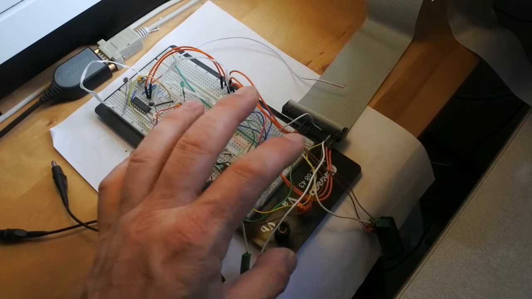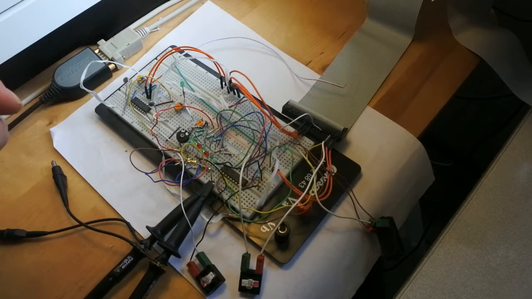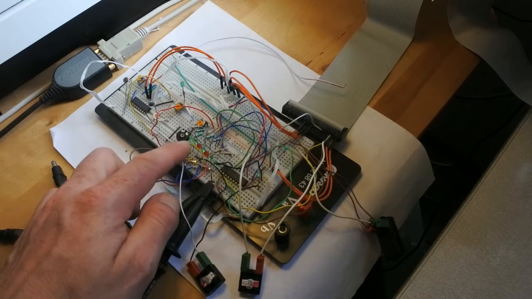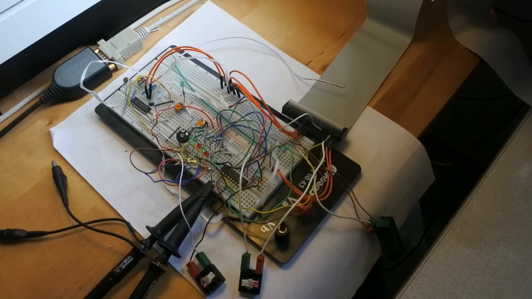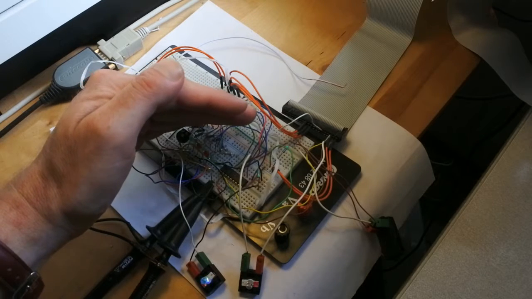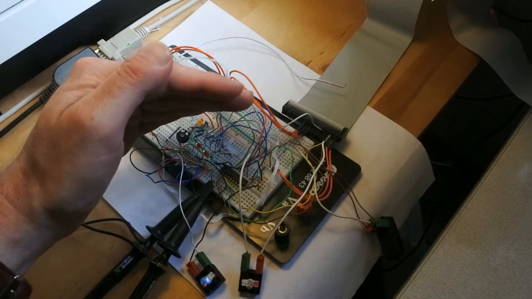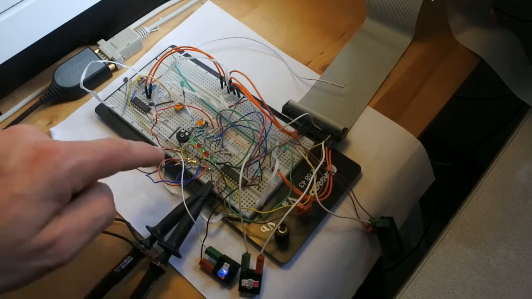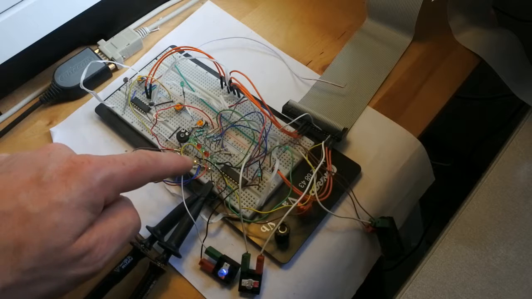But as I said, concentrating on this part. Right now, these LEDs are controlled. Let's see if that still works. And yes, including this one, which is the last one, and they are still working.